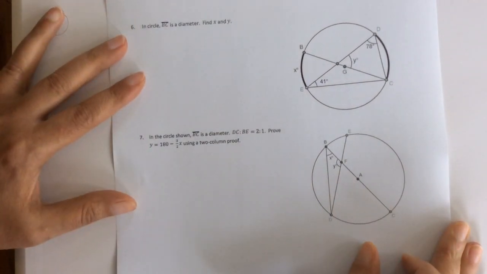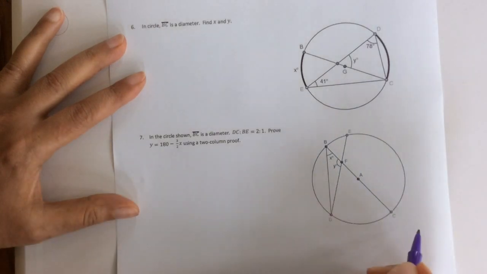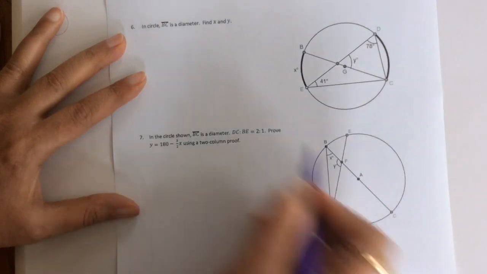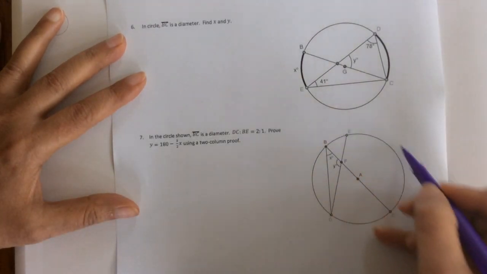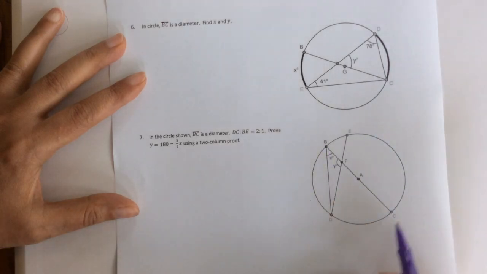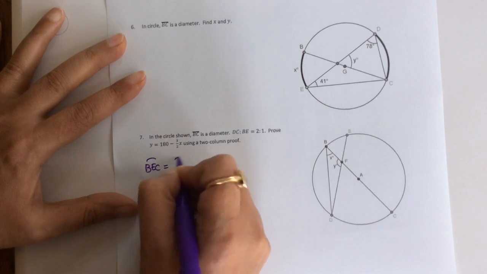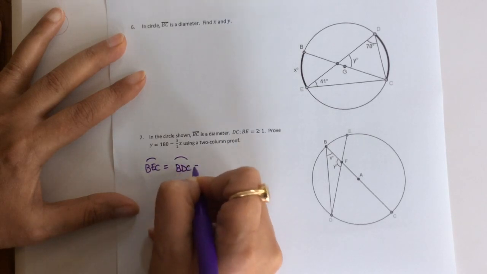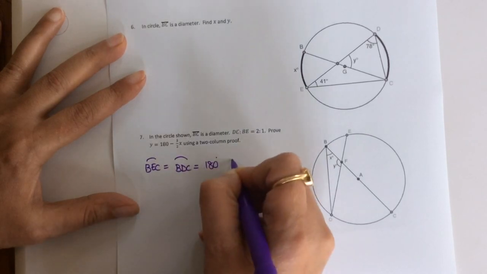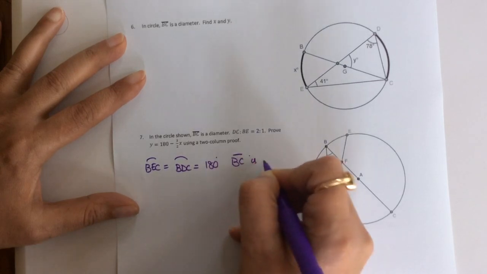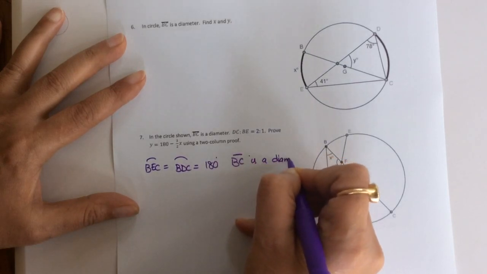I'm given a circle where BC is a diameter. So that tells me that arc BEC and arc BDC are both 180 degrees, and this is because BC is a diameter.